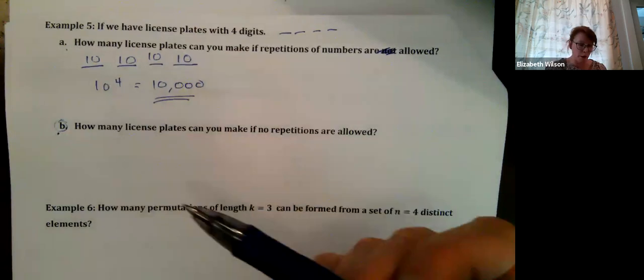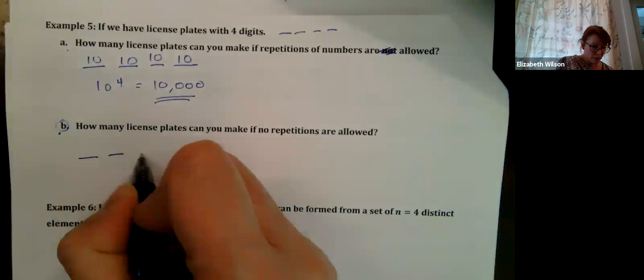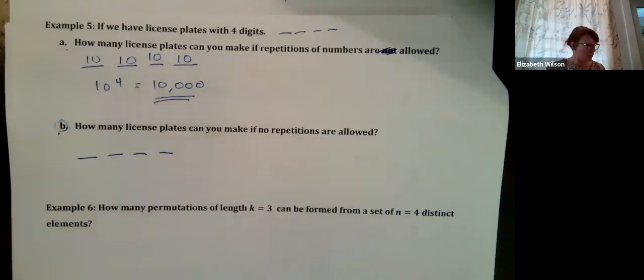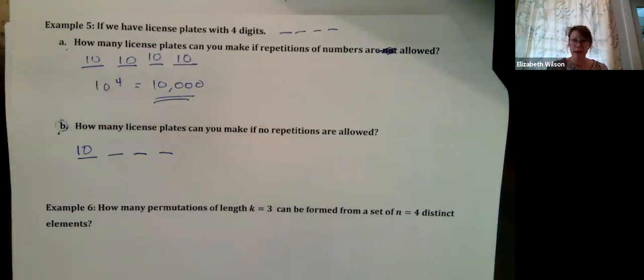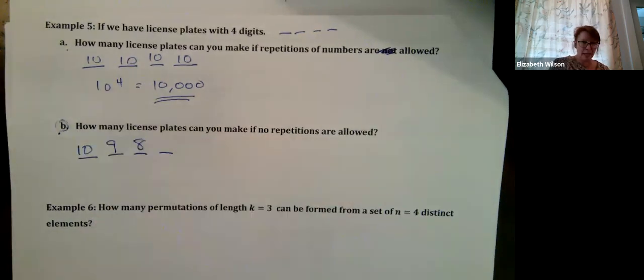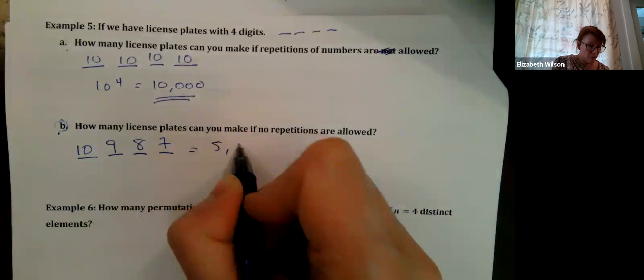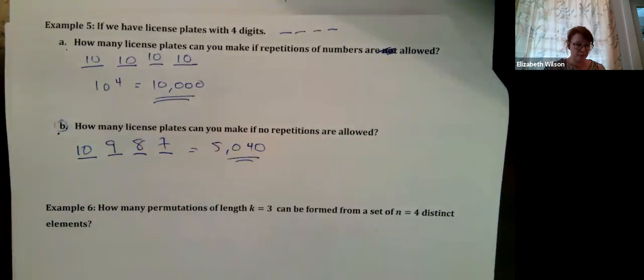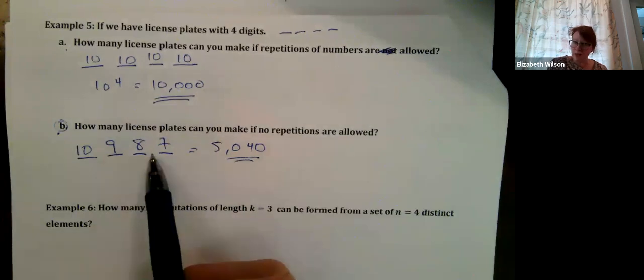So part B says, how many license plates can I make if no repetitions are allowed? So let's do our 4 spaces. The first space, I have all 10 numbers to choose from. Now, whatever number I chose on that first space, I can't choose again. So I only have 9 numbers left to choose from. Then I can't choose these 2, so I only have 8. And then I only have 7. 10 times 9 times 8 times 7 is going to give me 5,040 different plates. So part B, no repetitions: I have to take away 1 each time because I can't repeat that number.